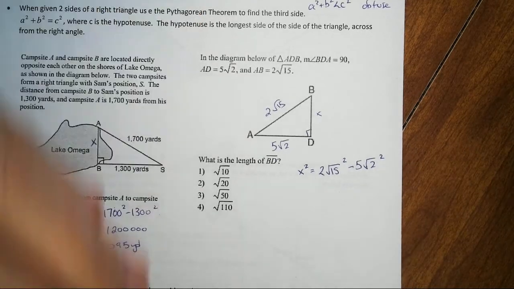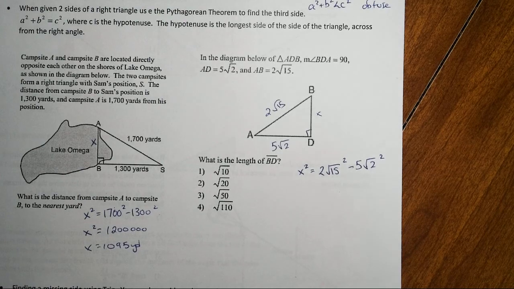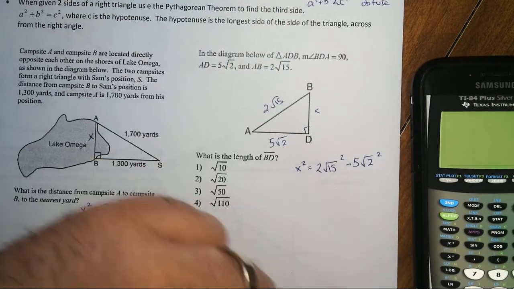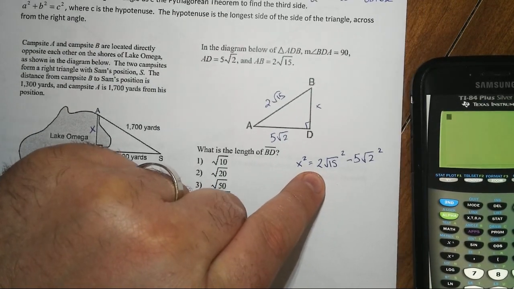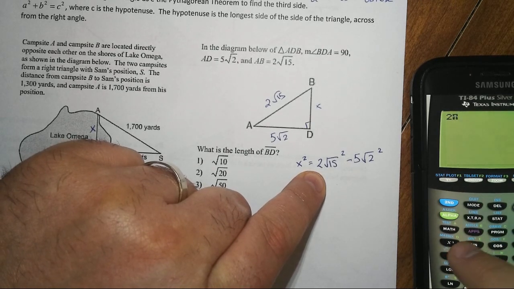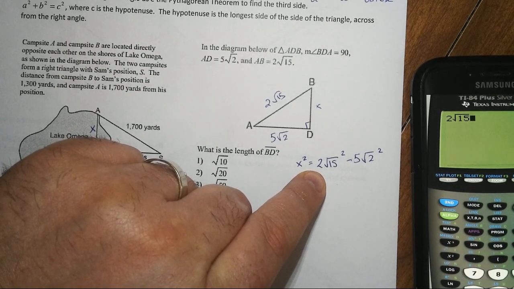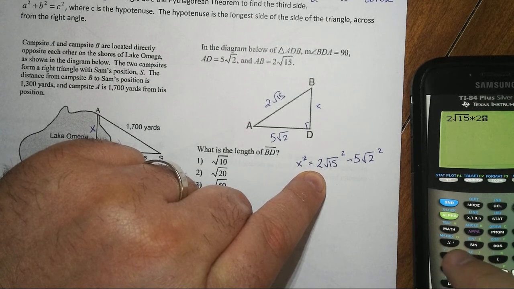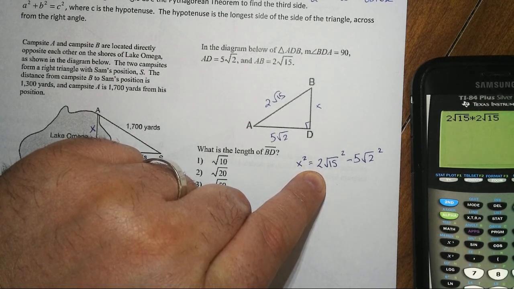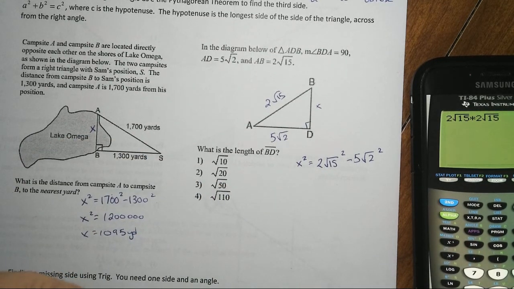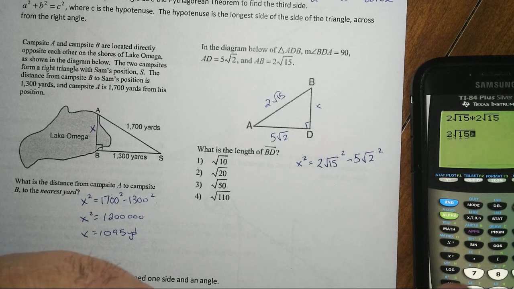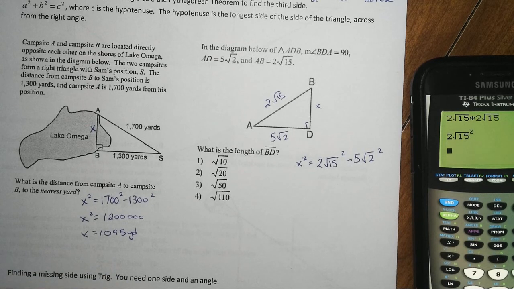And if you were to type this in the calculator, okay, we just want to point this out. First of all, when we square something, we multiply it times itself. So let's just do the 2 radical 15. 2 radical 15 times 2 radical 15 is 60. But if we just do 2 radical 15 on the calculator with the squared, we only get 30.